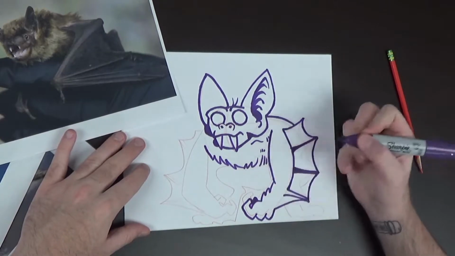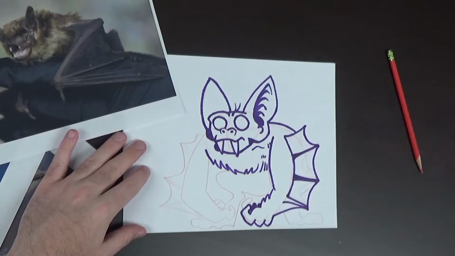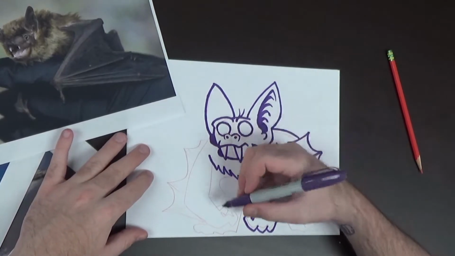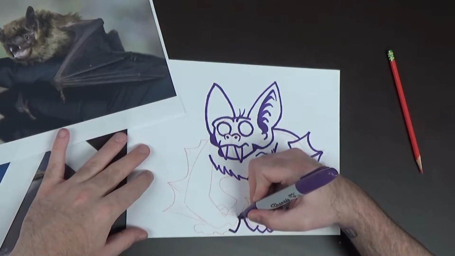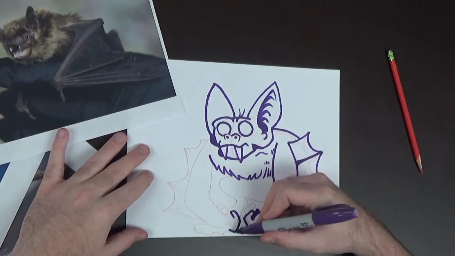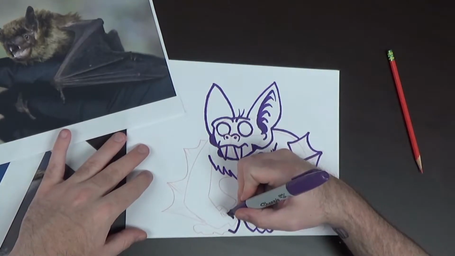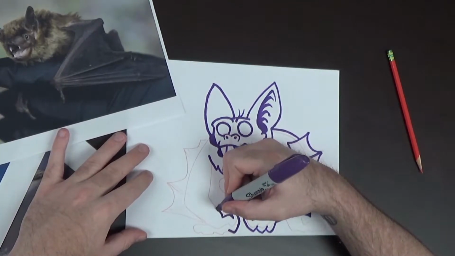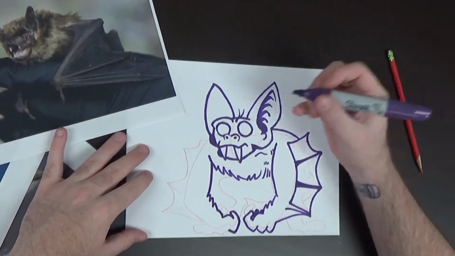Add a little more, some more details down there. Let's draw his second hand over here. We want it to match up. So I'm going to start from the bottom down here so I can match with the other hand. And it goes right up there.